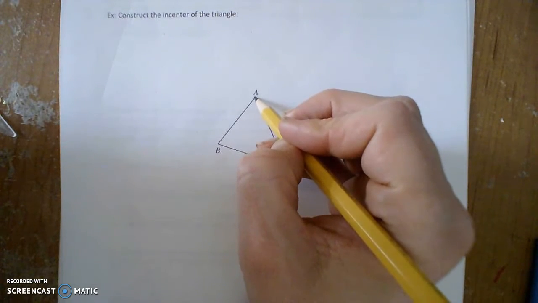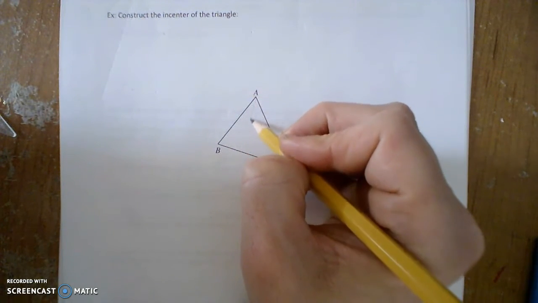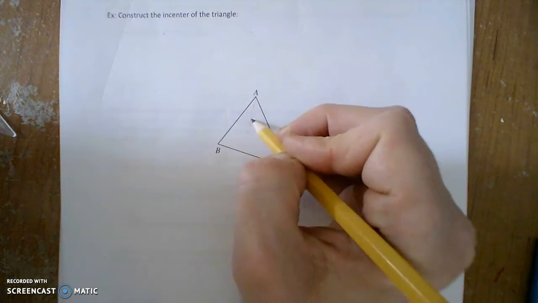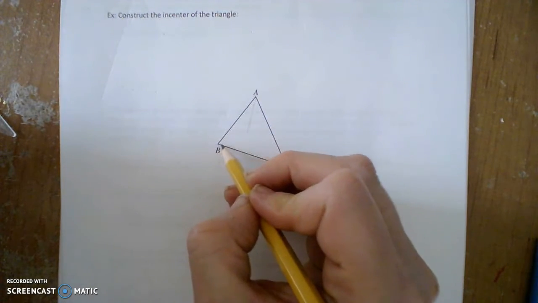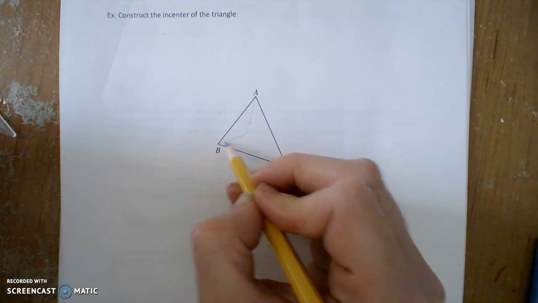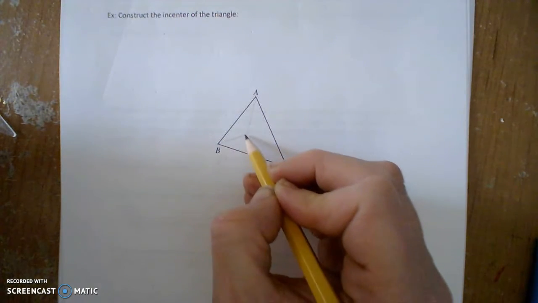So imagine this. If you had the line segment that bisects angle A, then any point on that line will be the same distance away from AC and AB. And if you bisect the angle B, then any point on that bisector will be the same distance away from these two sides.